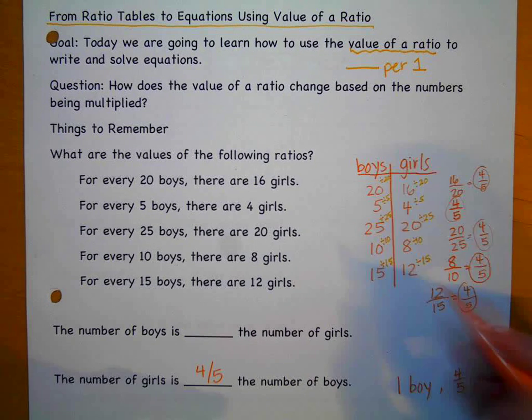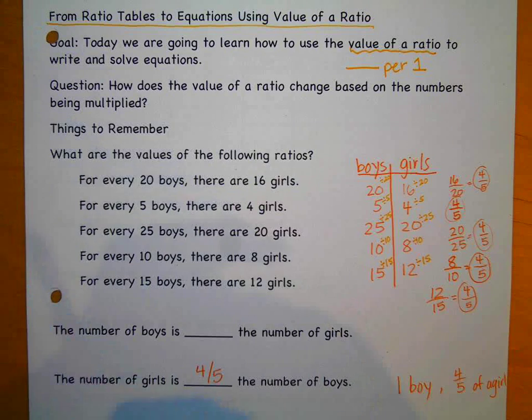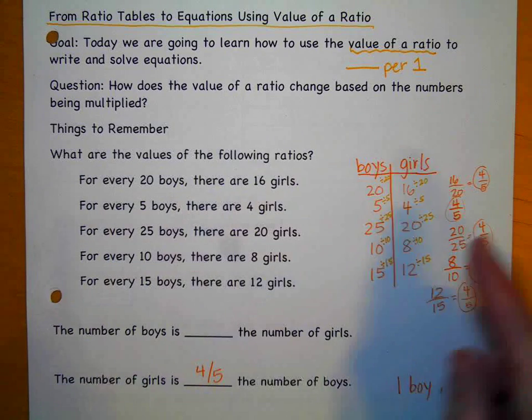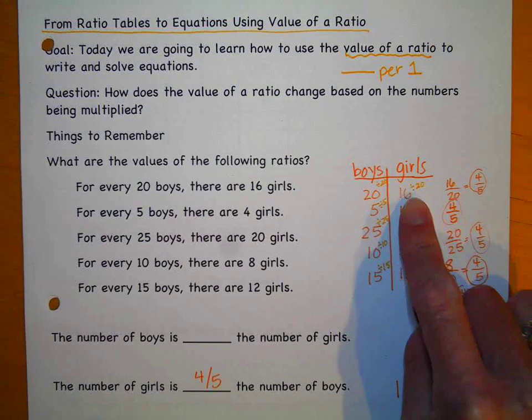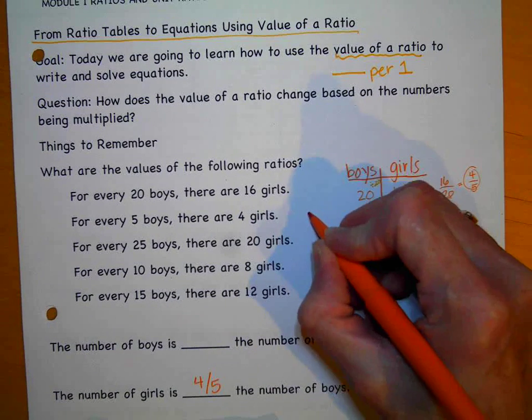And now the way you change it is, what if we wanted to take these to 1? You do the same process, except we work backwards. So you're going to say, okay, to get the girls to 1, you would do 16 divided by 16. And then what you do to one side, you have to do to the other.